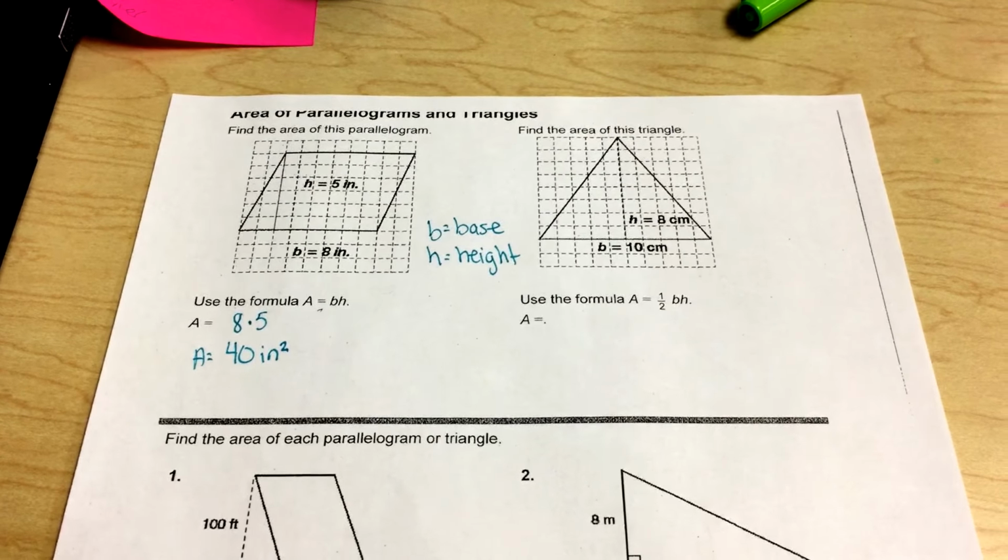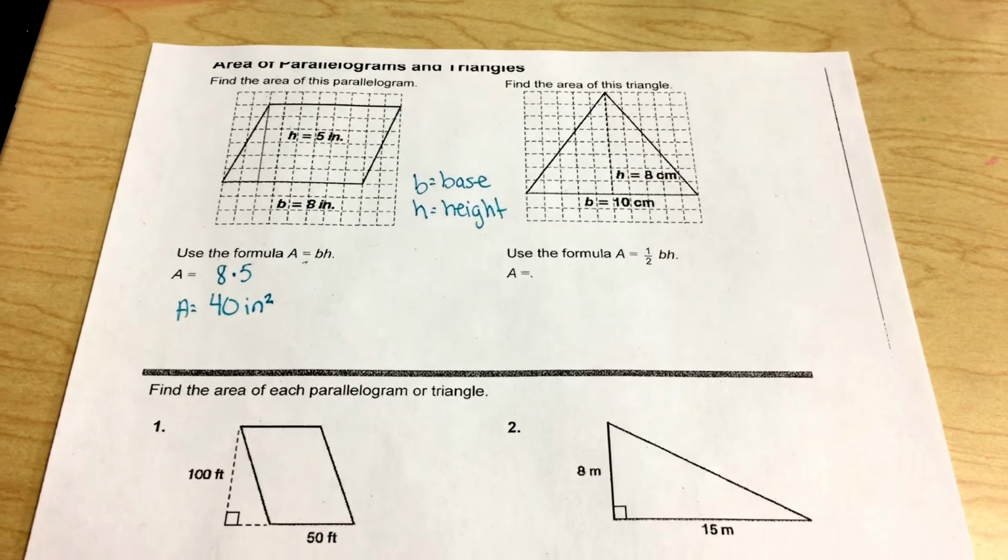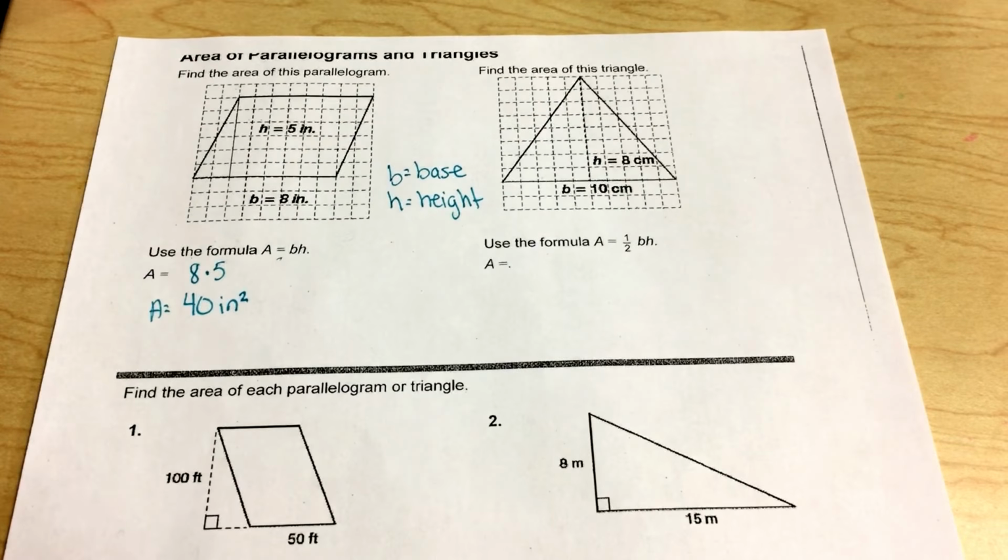And that's how you find area of a parallelogram. I know what you're thinking. That has to be a trick. It's super easy. It is not a trick.